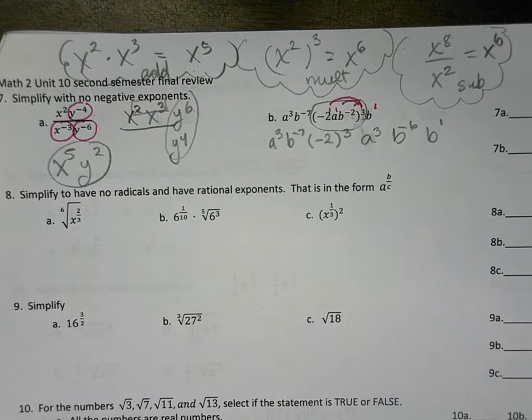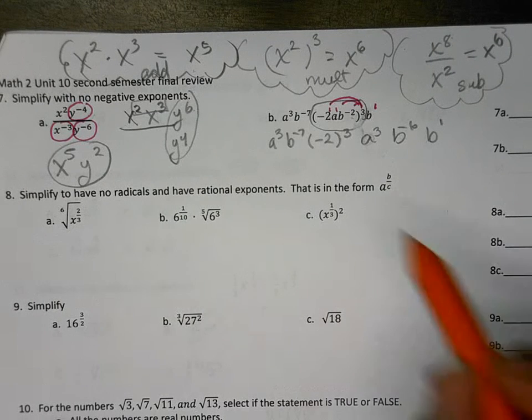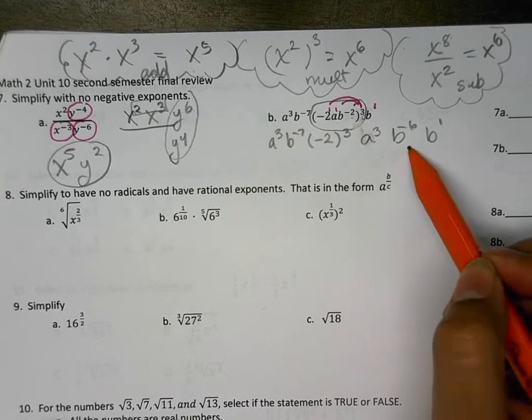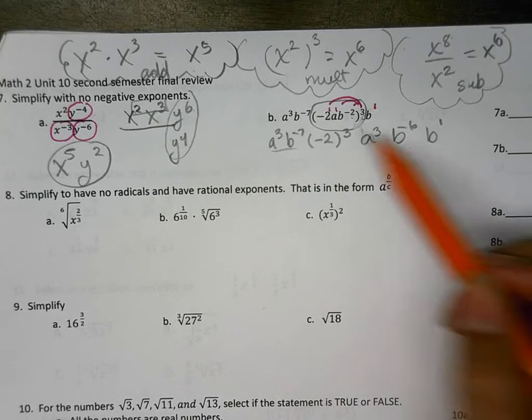Okay, we're not done. We still have a lot more to do before we go any further. Any questions on what happened right in here? Because that's the only part that changed. Outside, this piece stayed the same and that piece stayed the same.